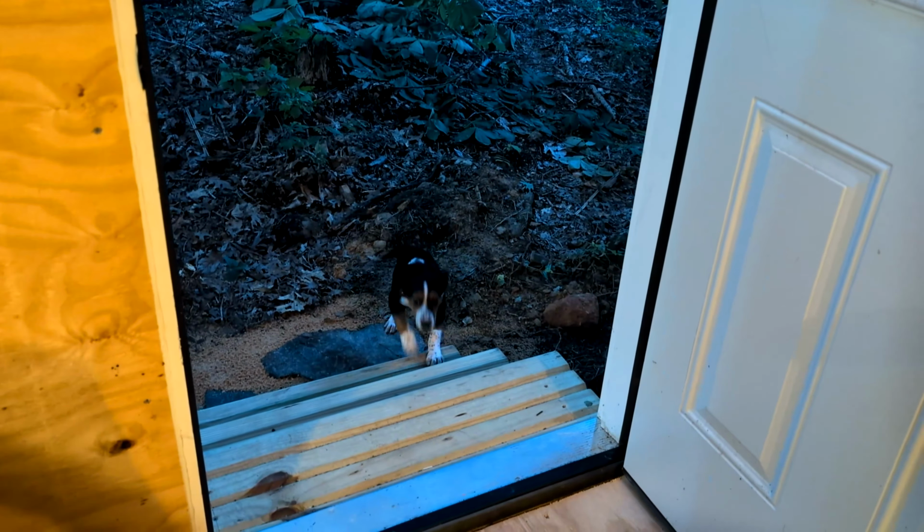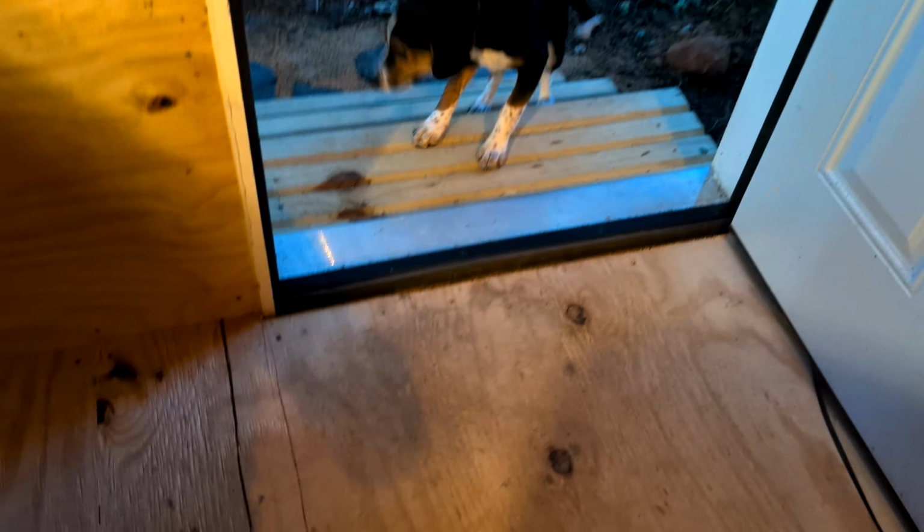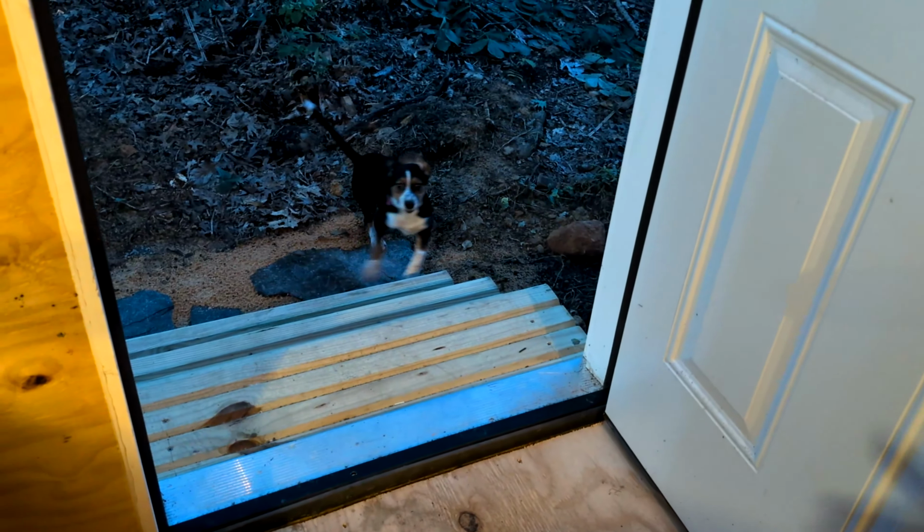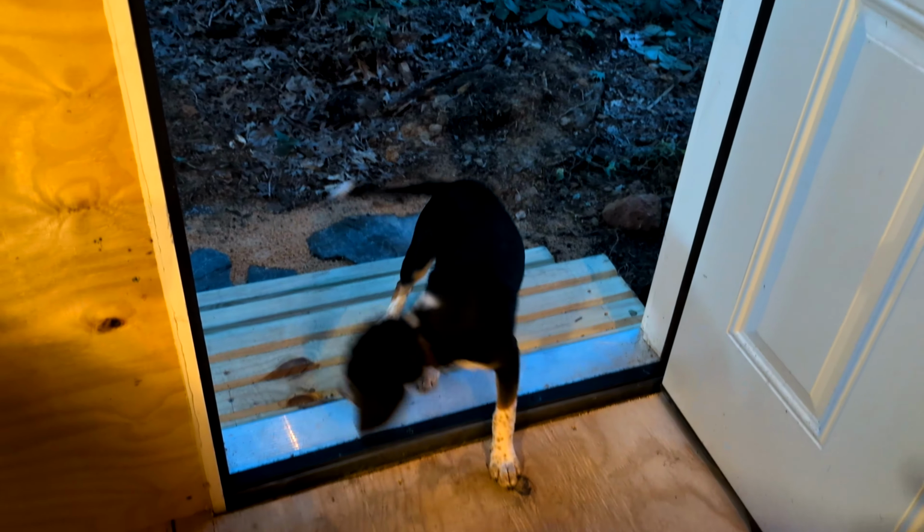Oh look, Maple's coming to join me. Hey Maple, come on up. We're just looking at gross stuff. Come here. We're looking at gross stuff. We're looking at a larva. What are you doing? Why are you, come here.